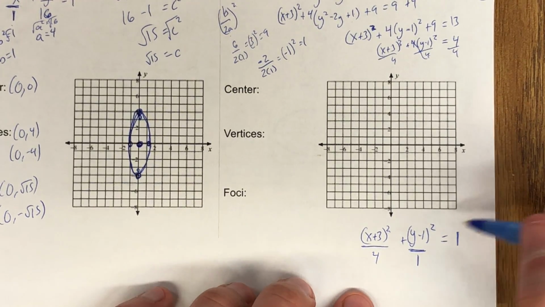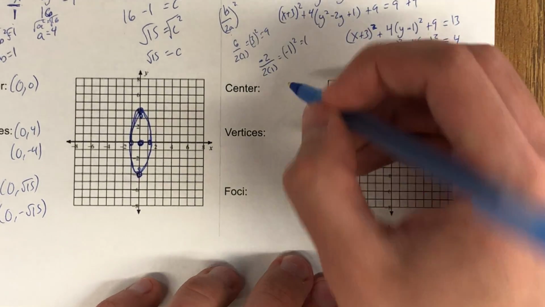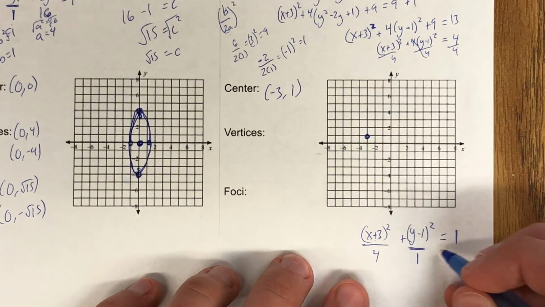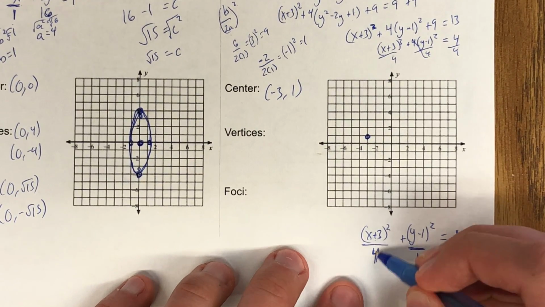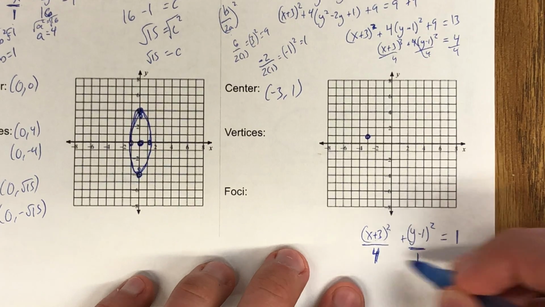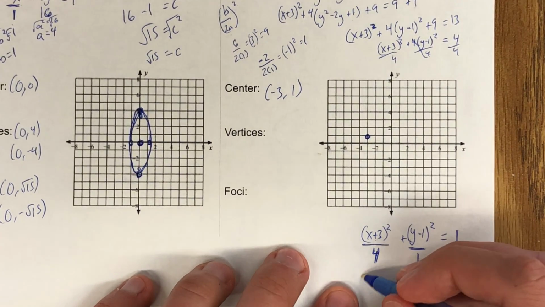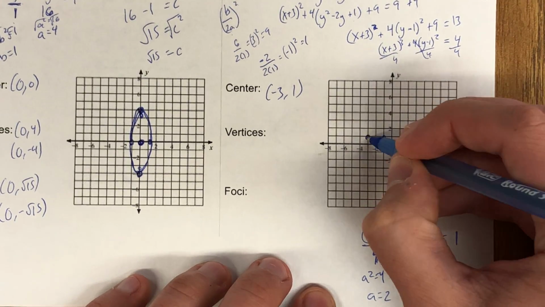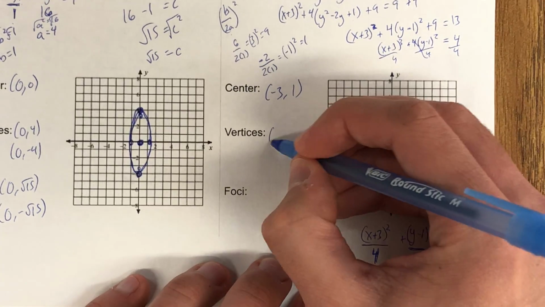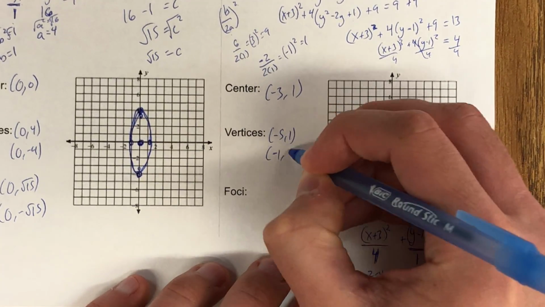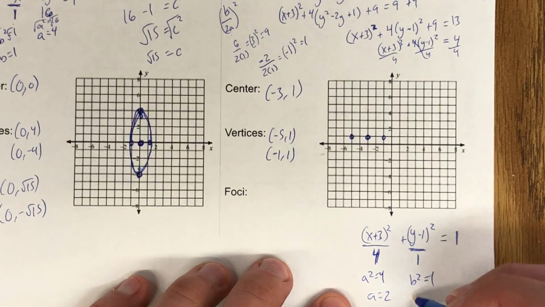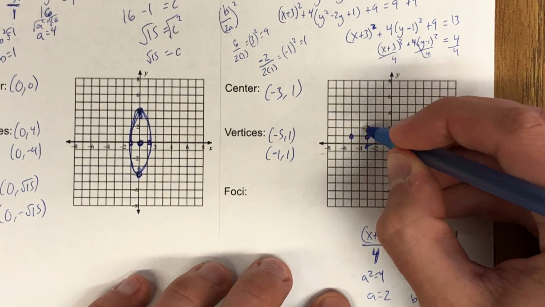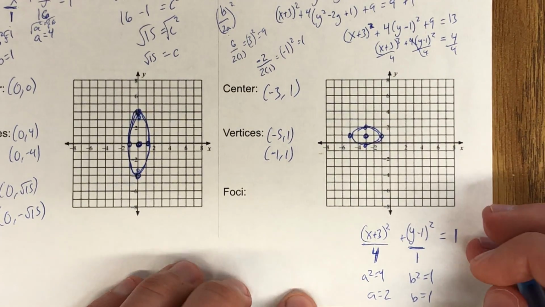There's our standard form. So we can find our center by looking at x and y. So our center would be at (negative 3, 1). Our vertices, so I'm noticing our value under x is larger than y, so it's going to be a horizontal ellipse. So a squared is 4 here, so that means a is 2. So our vertices will be 2 to the left and 2 to the right of our center. So at (negative 5, 1) and at (negative 1, 1). Our b squared is 1, which means b is also 1, so our co-vertices will be 1 above and 1 below.